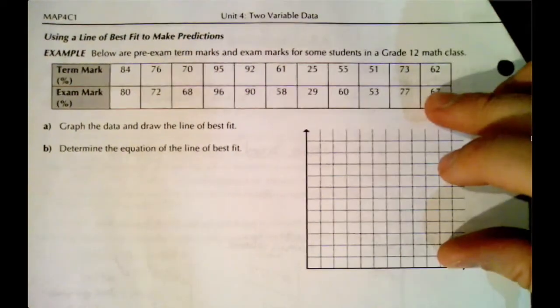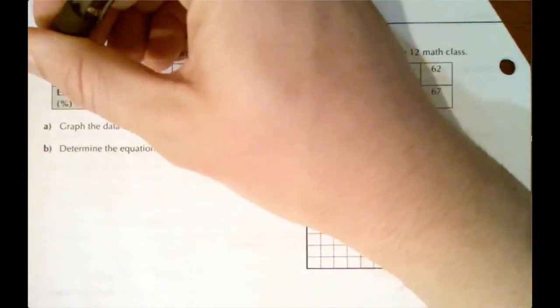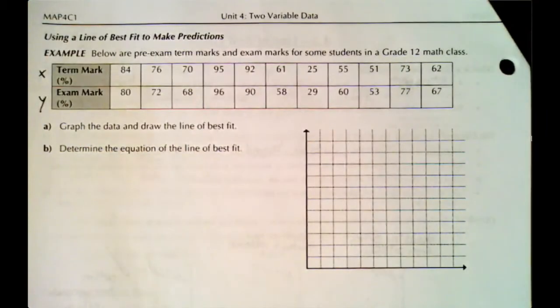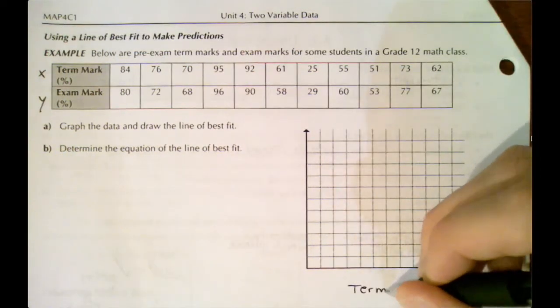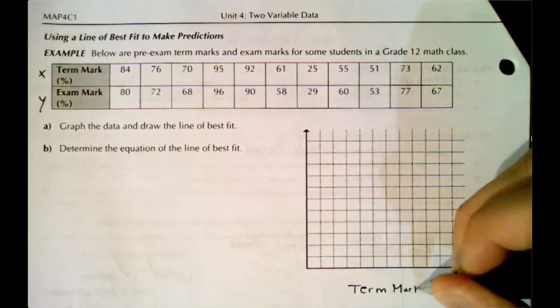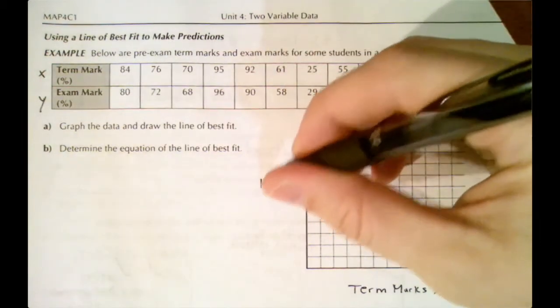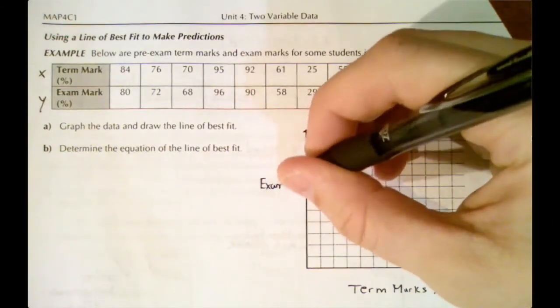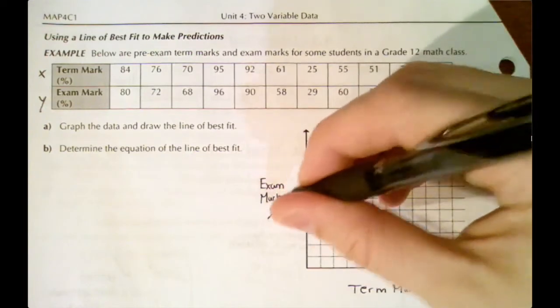Below are pre-exam term marks and exam marks for some students in a grade 12 math class. Remember, x, y. The values on top are always your independents and the values on bottom are always your dependents. So that means we're going to have term marks as a percent, and we're going to have exam marks as a percent.